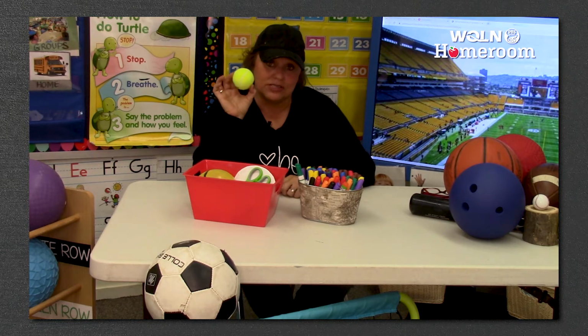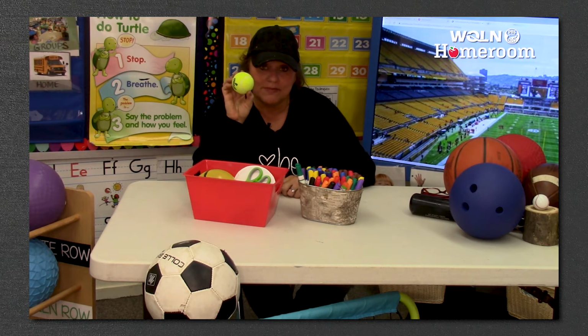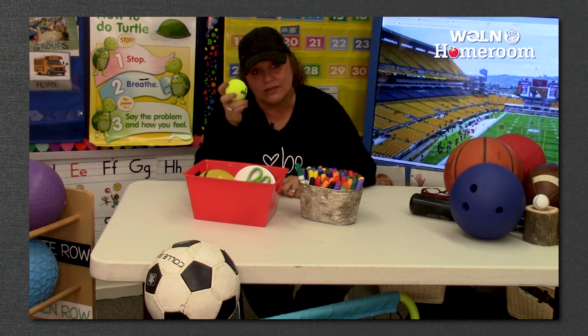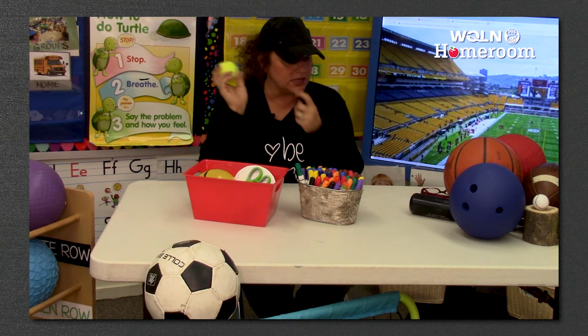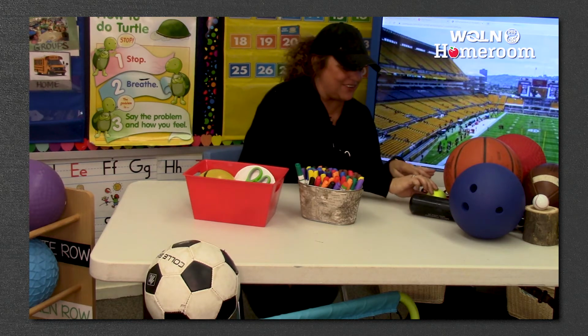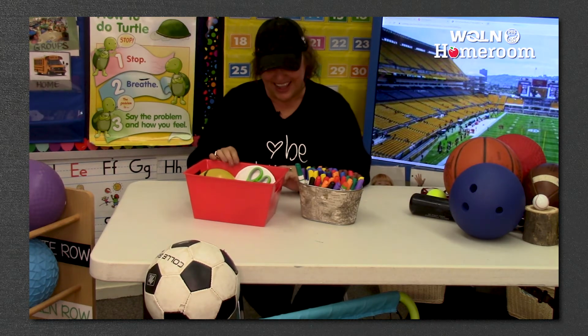This is what a real tennis ball looks like, okay? And you hit it with a racket, with like a paddle, kind of. We're gonna make these today. So I'm gonna put the real tennis ball down, and I'm gonna show you what you're gonna need today, okay?